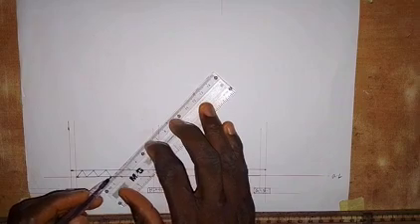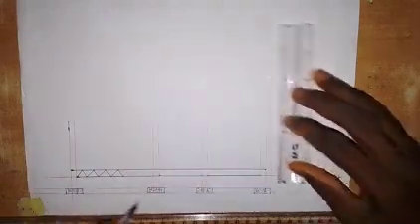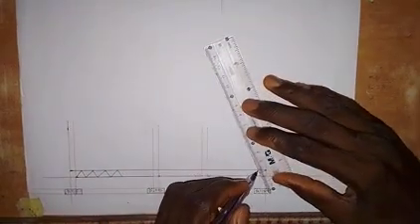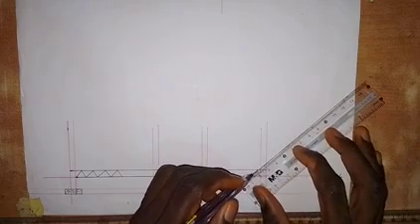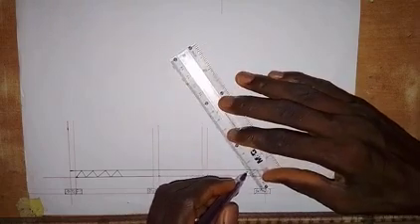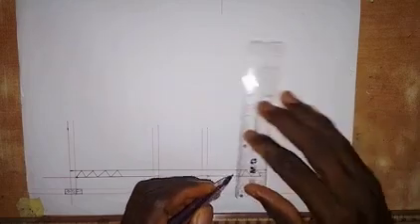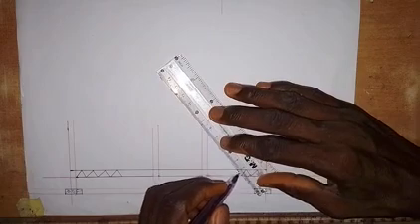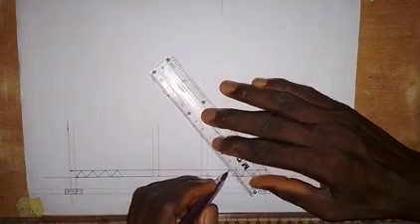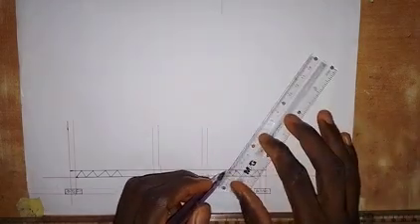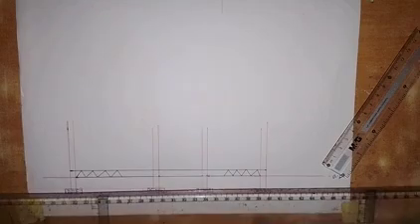I don't have to do it for the whole space, so I just leave it like this. Then coming to this end, all right, it's okay like this, just for us to show it there.